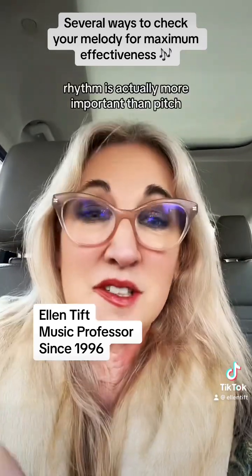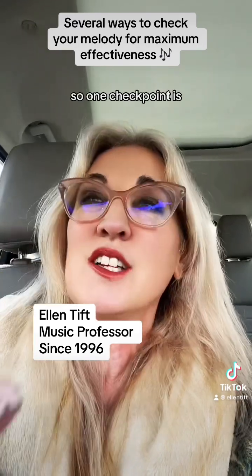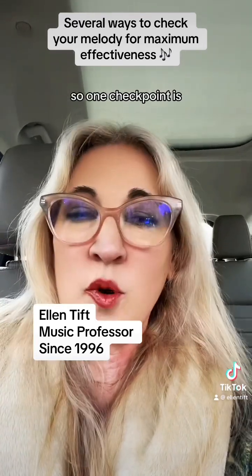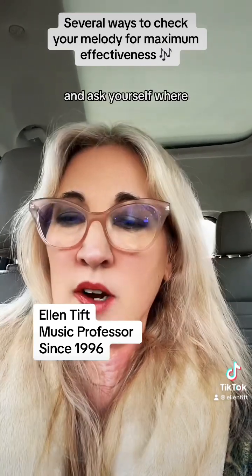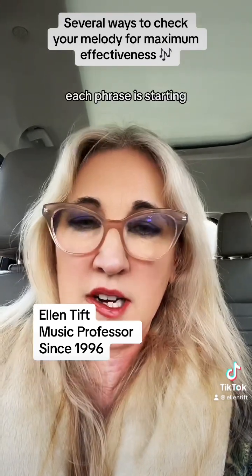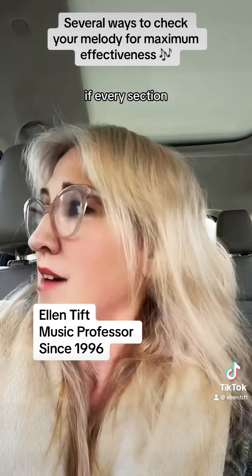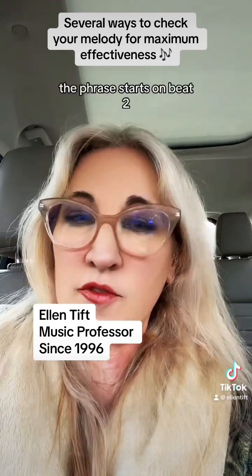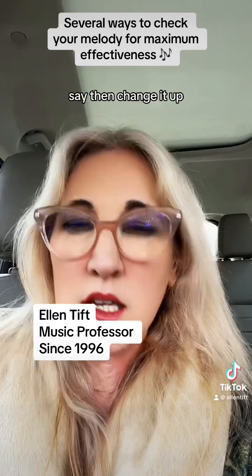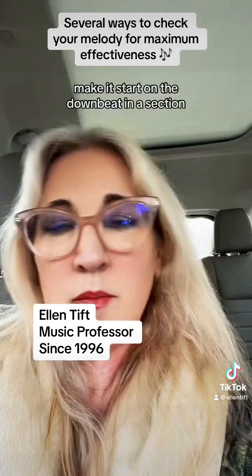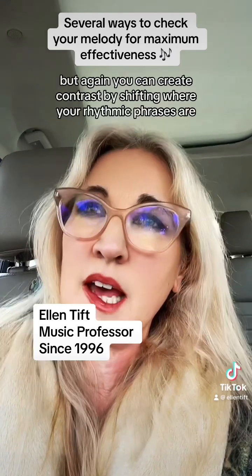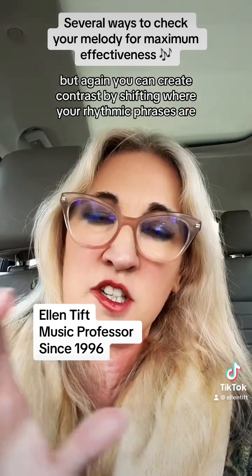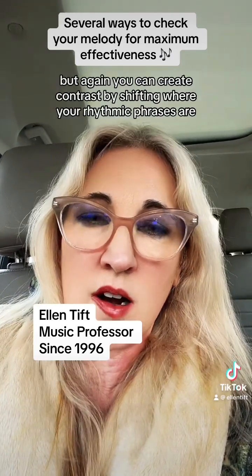All right, let's talk about the rhythm of your melody. Rhythm is actually more important than pitch. So one checkpoint is, look at the song sections and ask yourself where in the measure each phrase is starting. If in every section the phrase starts on beat 2, say, then change it up. Make it start on the downbeat in a section. Give it a pickup in a section. But again, you can create contrast by shifting where your rhythmic phrases are.